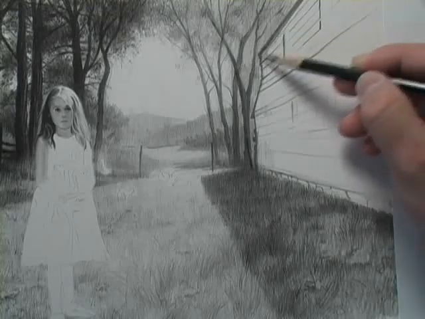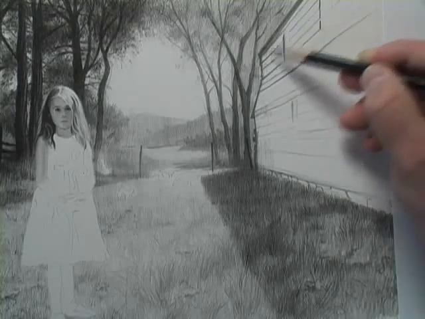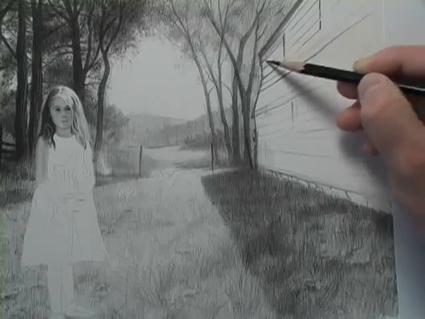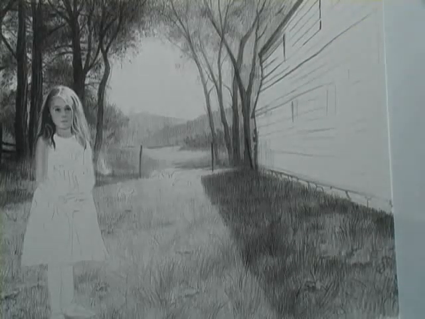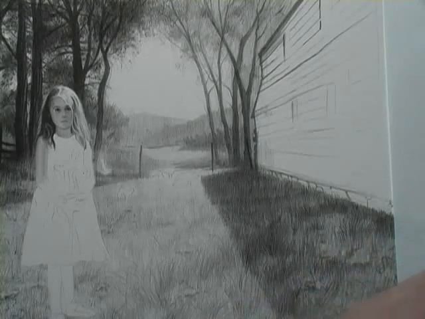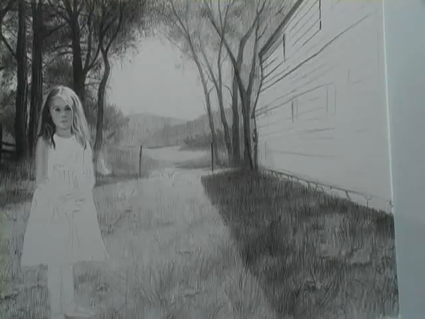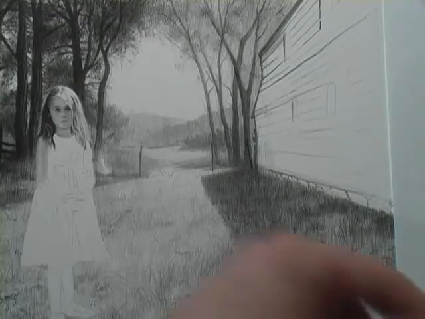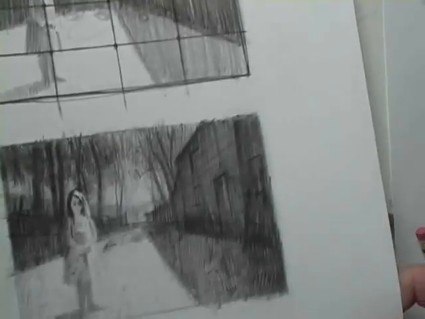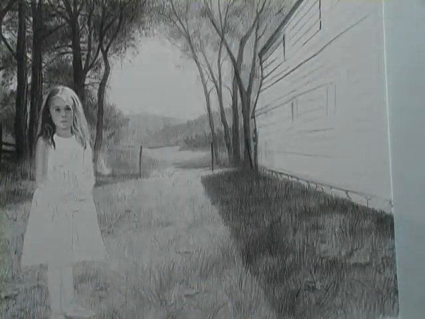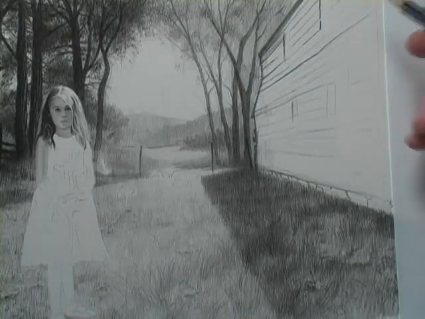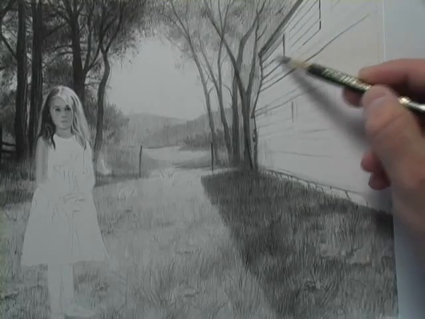I'm going with my pencil stroke in this direction, and there goes my mic, it just fell off, one moment. I should have my value study up pretty close to my drawing, and I'm going to keep it off to the side at my chair, and look at it.